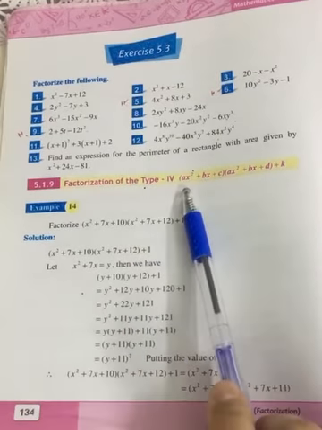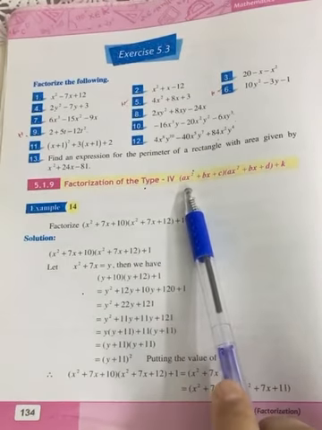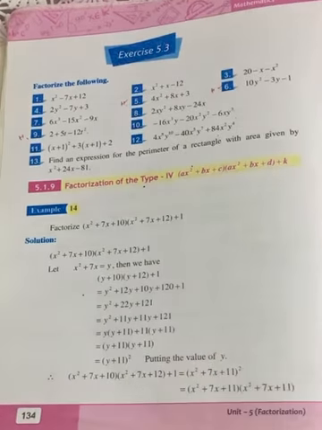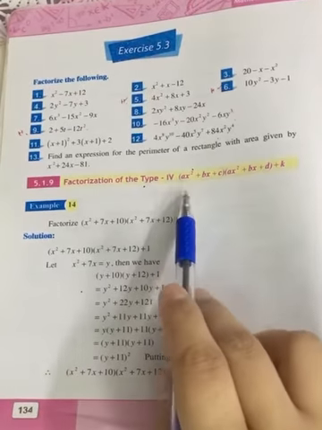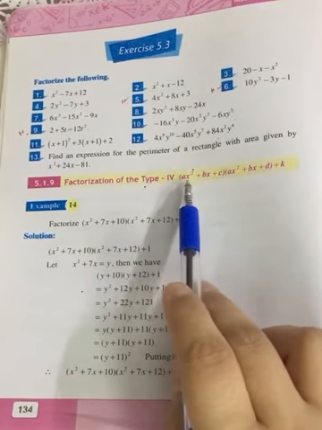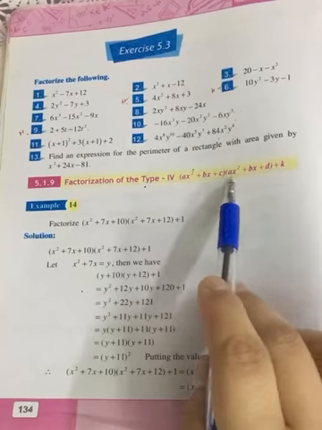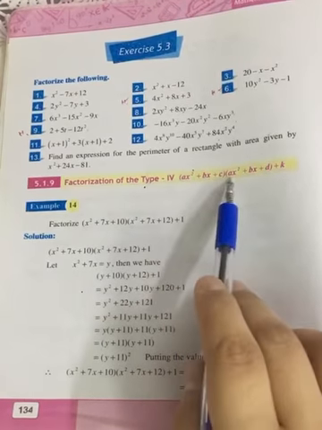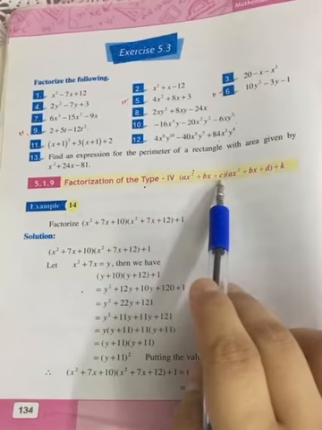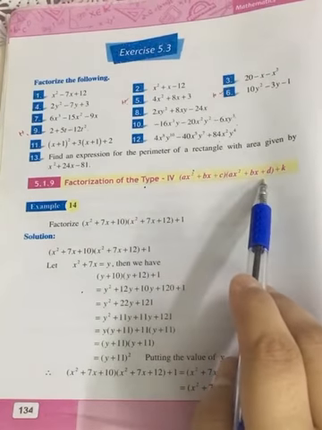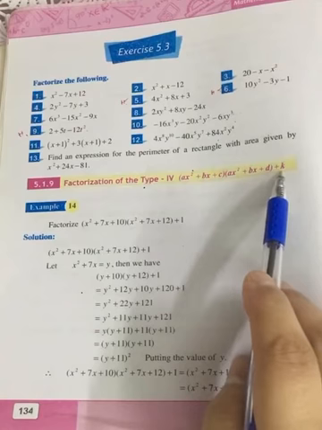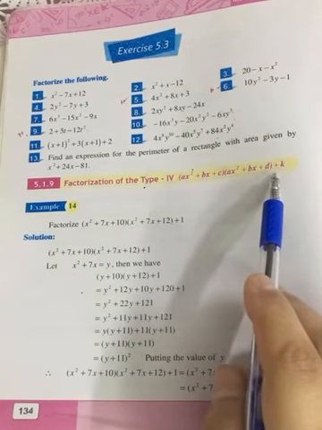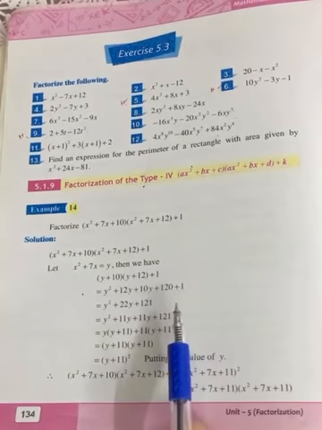Today we're discussing the factorization of type 4, page number 134. This has a general shape of ax square plus bx plus c, ax square plus bx plus d, in which you can easily notice that ax square plus bx is common in both of the brackets. There are two brackets in which the first two terms are the same, but the third term in both of the brackets is different from each other. And then there is a number that is added later, out of the brackets. This is the general shape of this type of factorization.